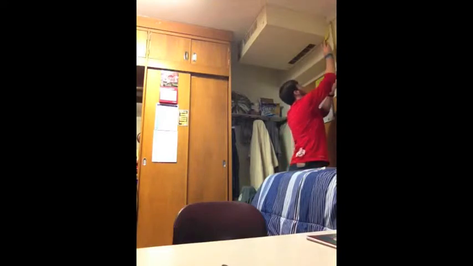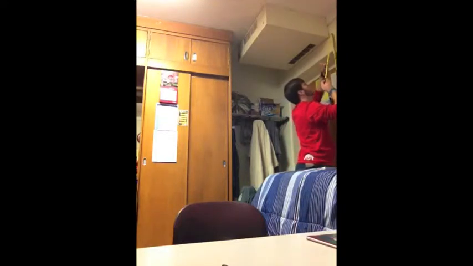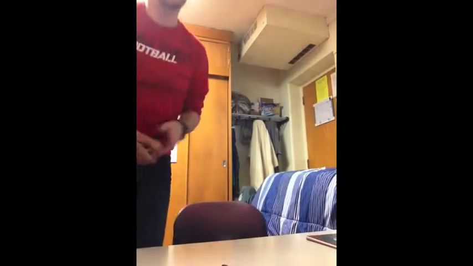Now we've got floor to ceiling. And that's about 8 feet 8 inches, which in fraction form is 8 and 2/3 feet.